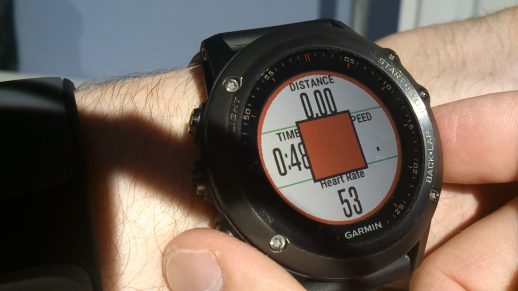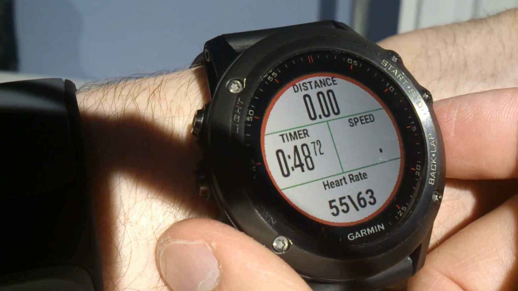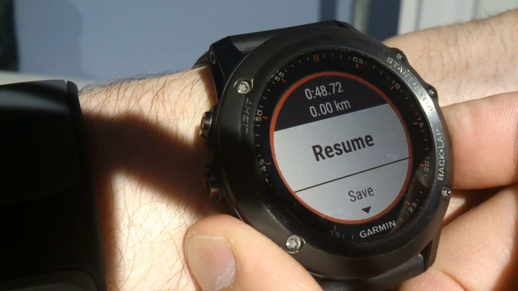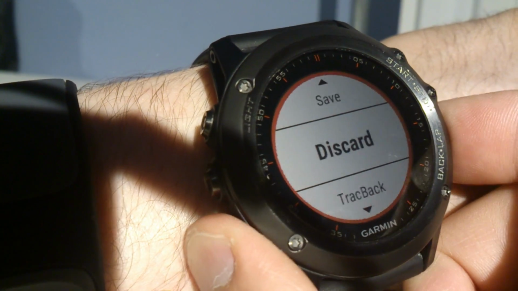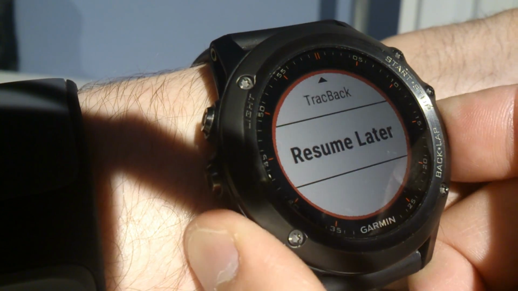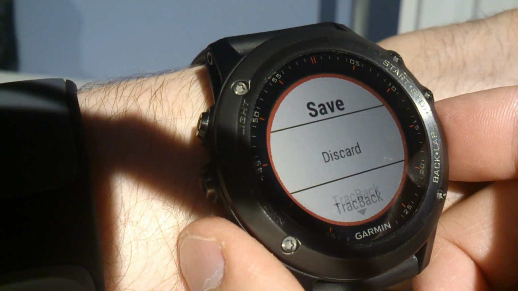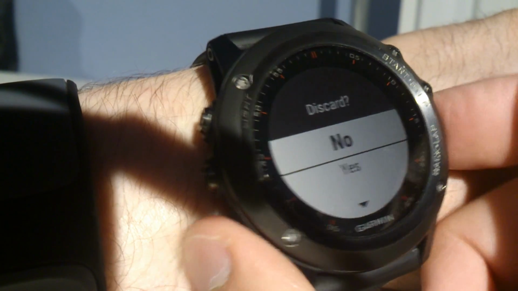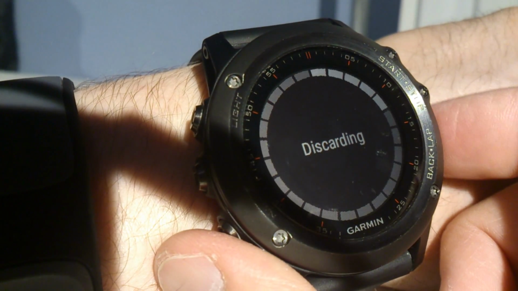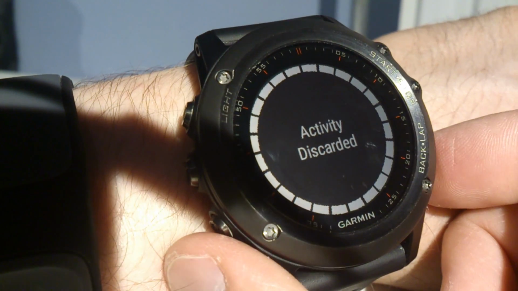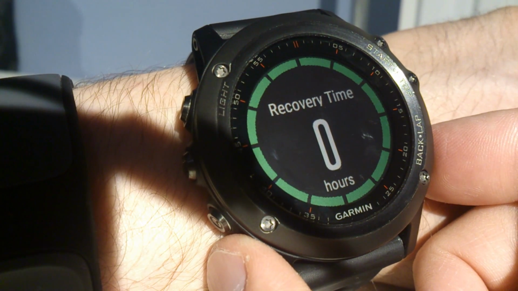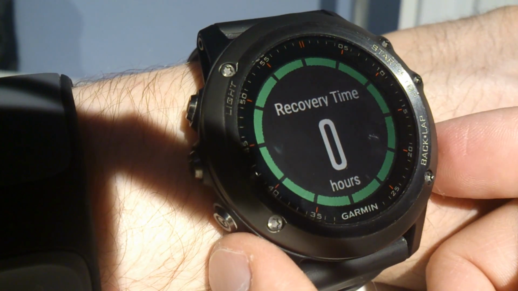And I can stop activity. If I stop, what can I do? I can resume, save or discard, track back or resume later. Let me discard it. Discarding, activity discarded. It's okay. Recovery time is based on heart rate.